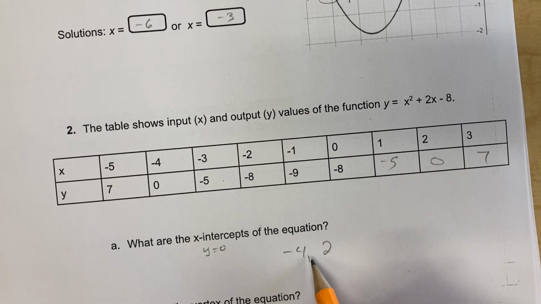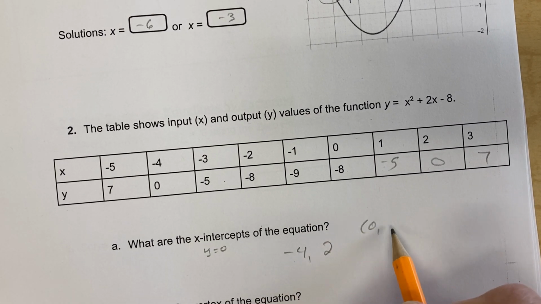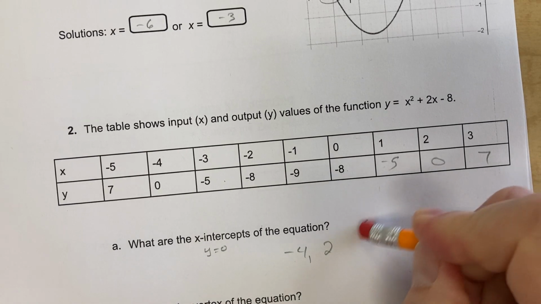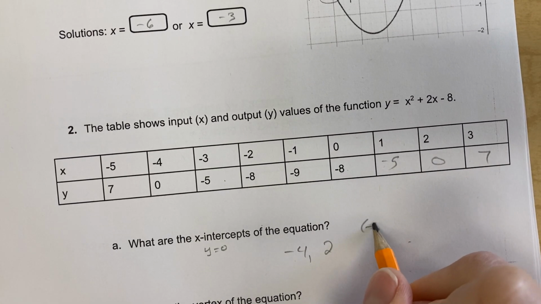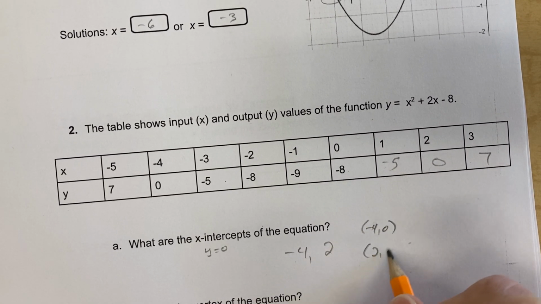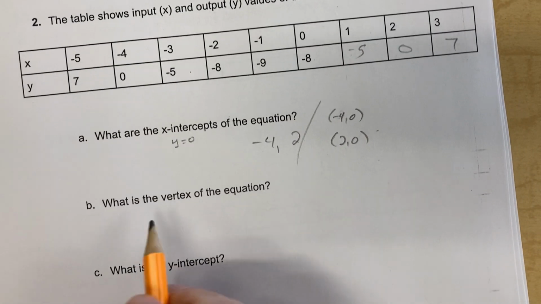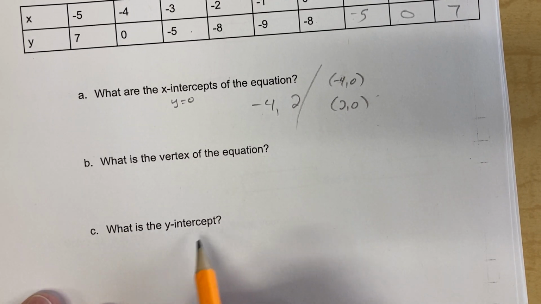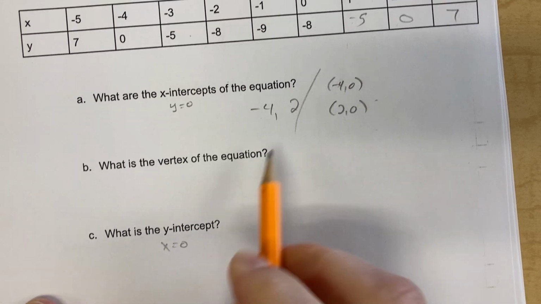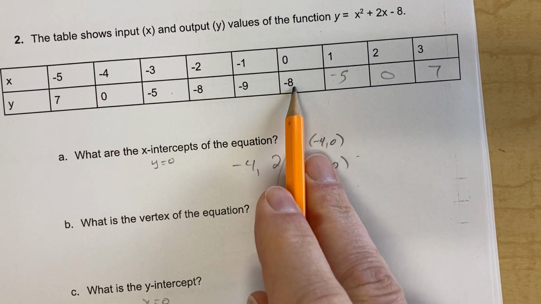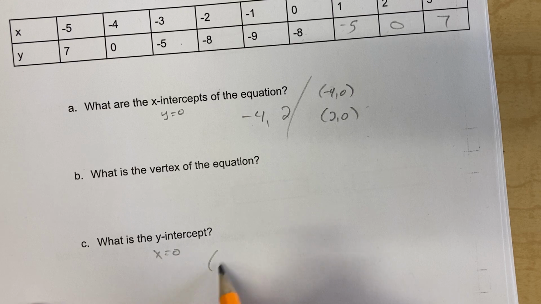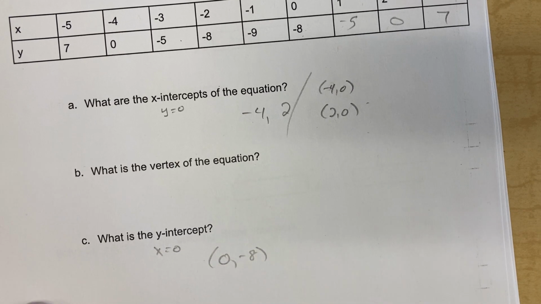And you could have it like this, or you could do it as (-4, 0) and (2, 0). Again, whichever way you prefer is up to you, okay? I'll jump down here. The y-intercept then is when x equals 0, and when x was 0, y was -8. So that would be our y-intercept, okay?